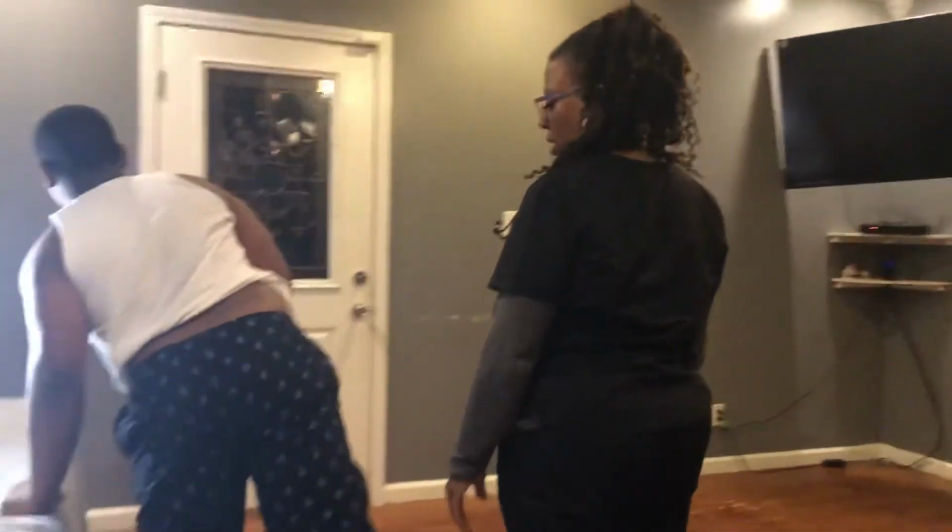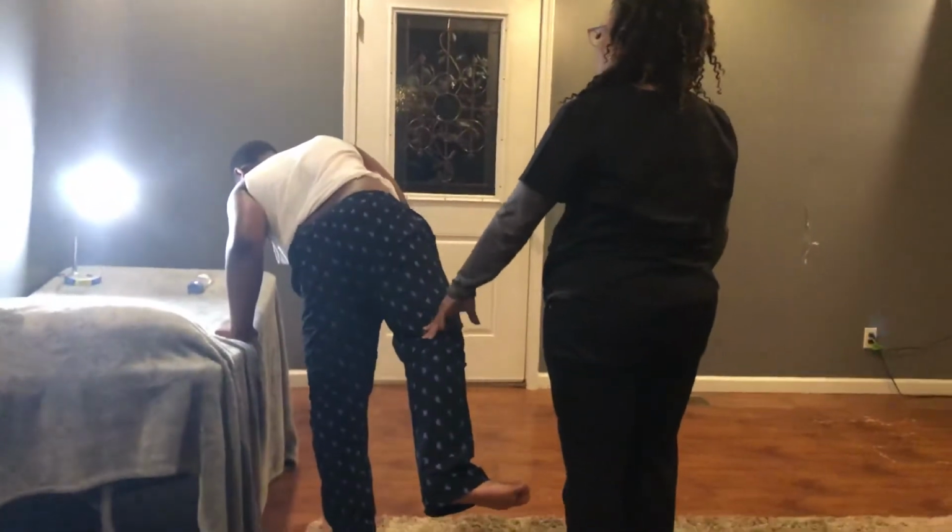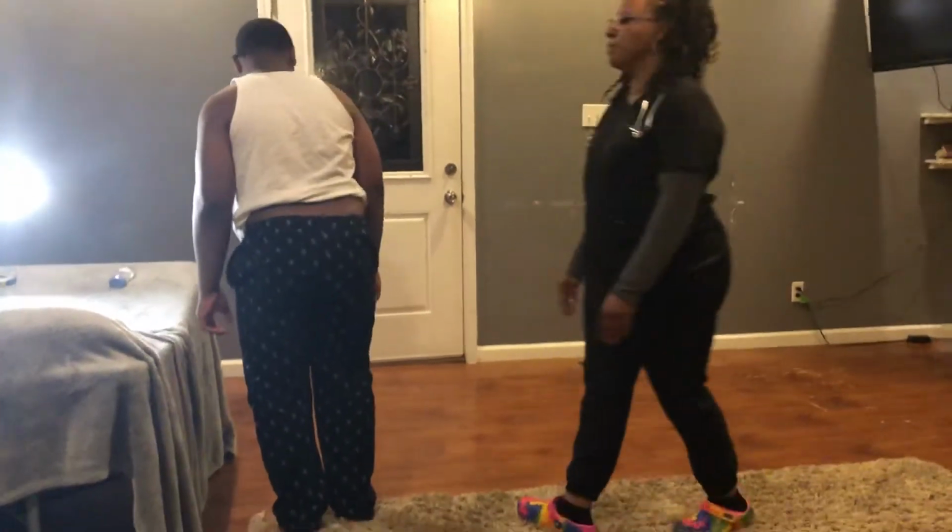Good. Okay, Mr. Harris. So now, if you would, can you extend your leg back while you're in this position? All the way back as far as you can. You're a young man. You've got to be able to extend. Okay, good job. Come on back down. All right, turn around towards me.